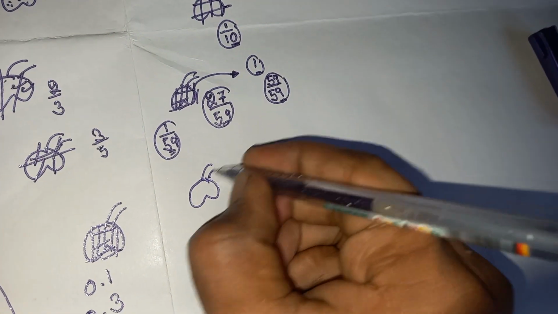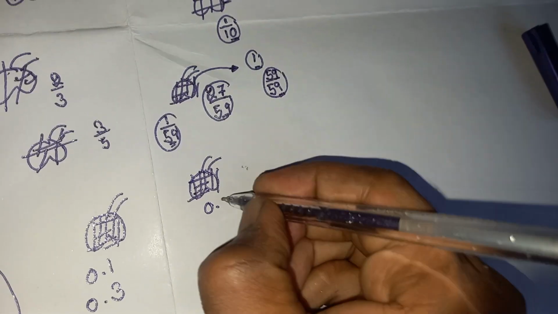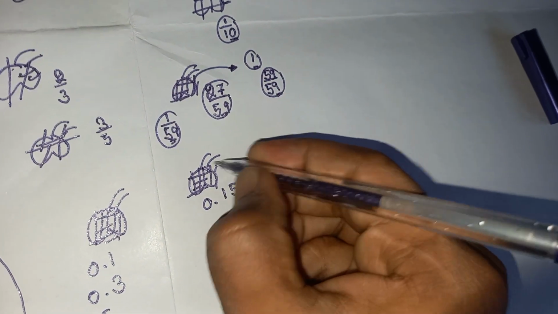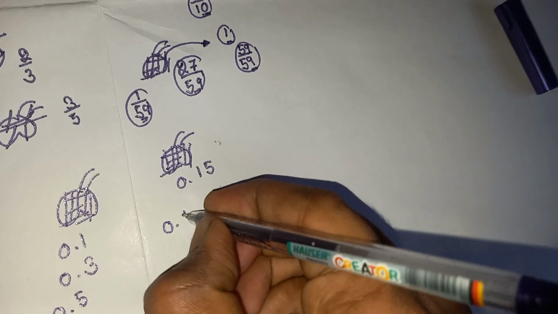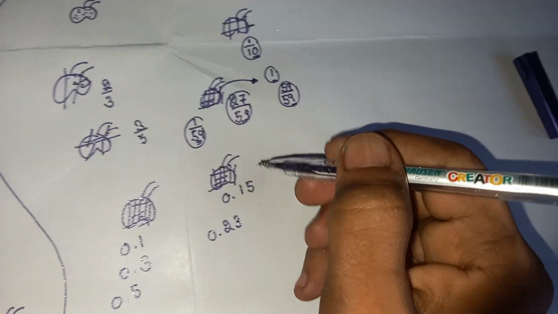And you must divide in 100 pieces or 1000 pieces. If you divide in 100 pieces, it's going to become 0.15. Here you are taking 15 pieces out of 100 pieces. And 0.23 means you are taking 23 pieces from 100 pieces.